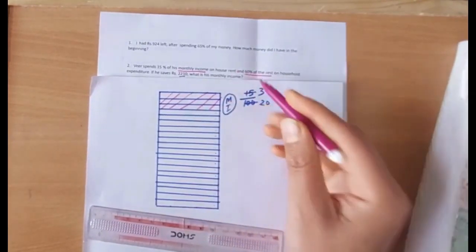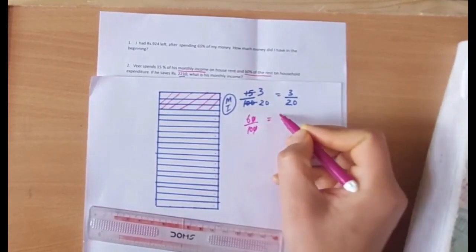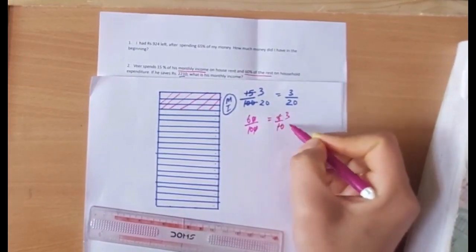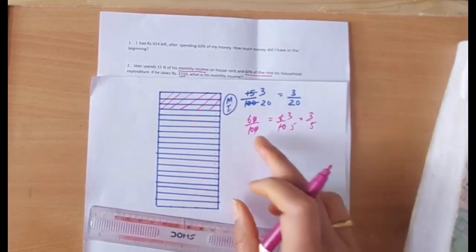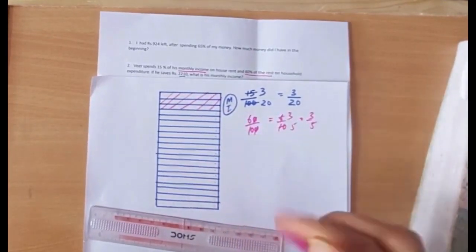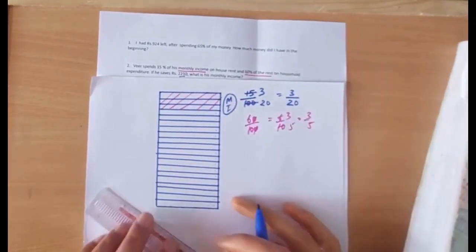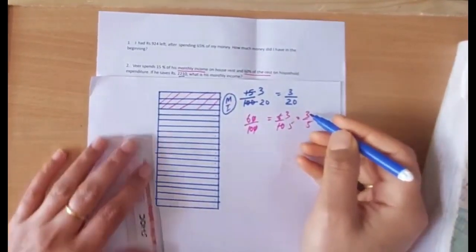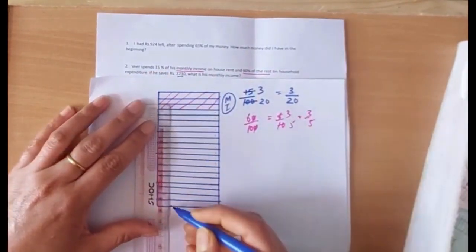So let's find out 60% of this. 60% means, 2 3s are 6, it's actually 3/5. So the rest portion is this, and I'm going to use 3/5 of it. For that I need to divide the rest portion into 5 parts, and 3 parts out of that has been used as the household expenditure.